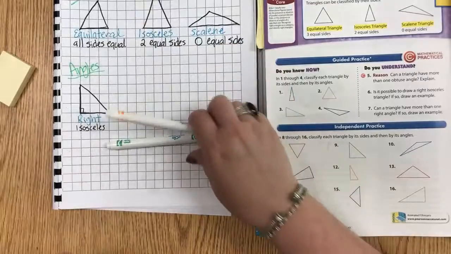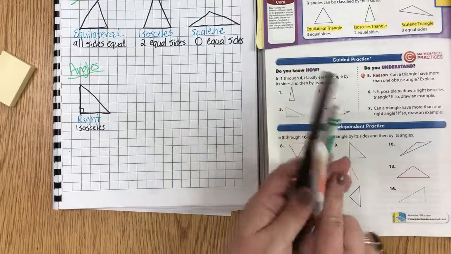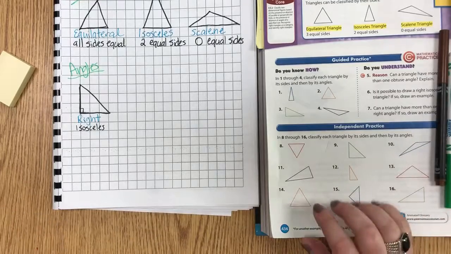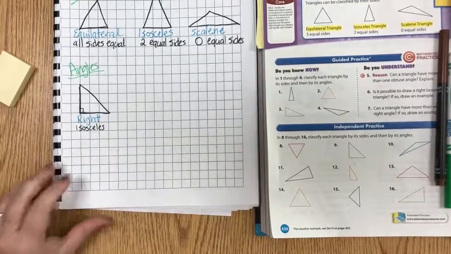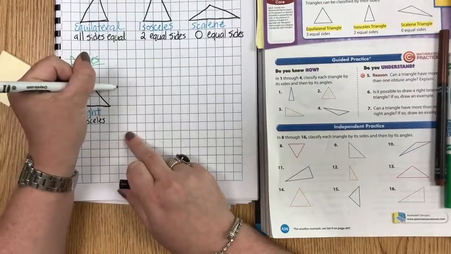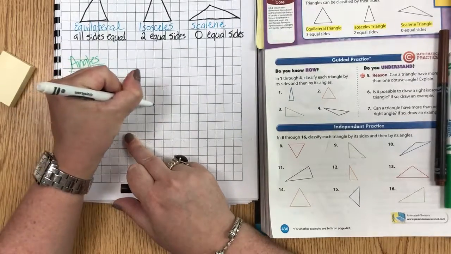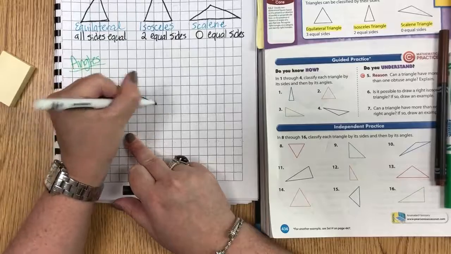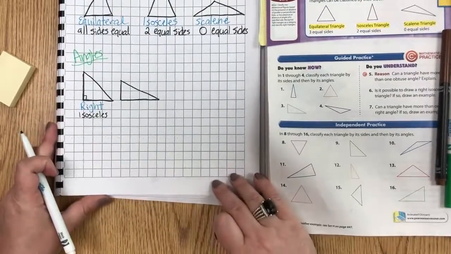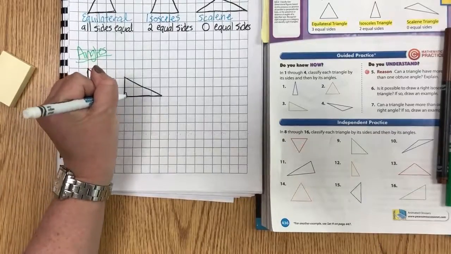So you will never have a right equilateral triangle. Can I have a right scalene? Yes, I absolutely can. A right scalene, all that means is, there's my right angle, way longer. They don't match, but I've got my right angle.